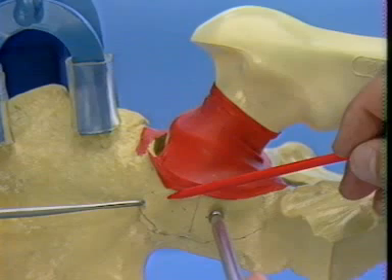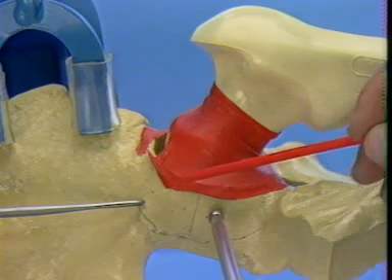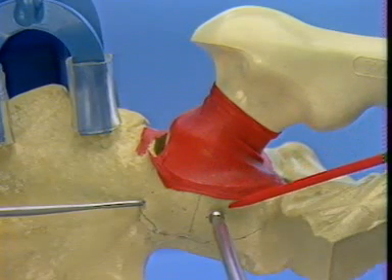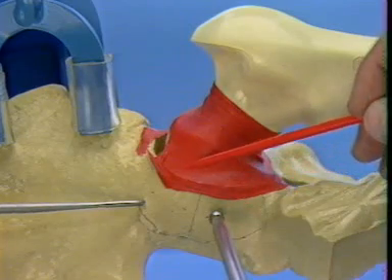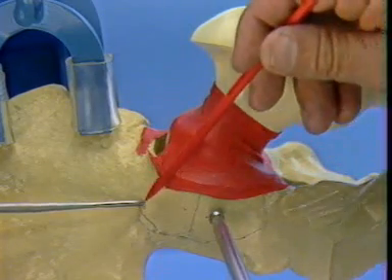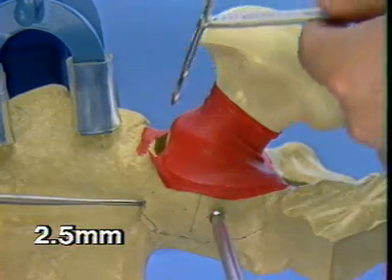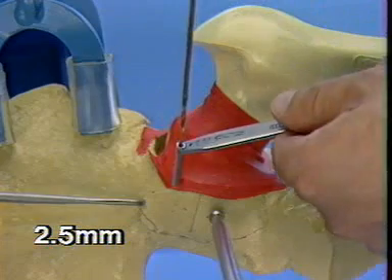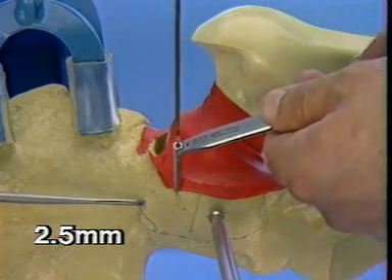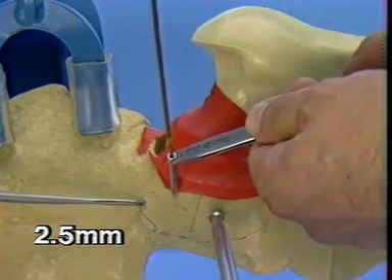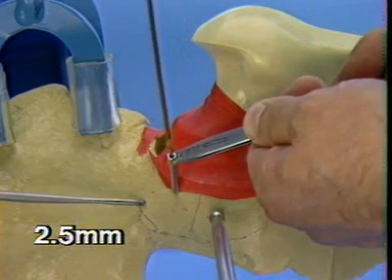A lag screw is placed into each fragment near the rim of the acetabulum. The screws must leave adequate room for the plate, which will span the fragments. With the patient in a lateral position, the 2.5 millimeter drill bit is directed vertically in order to avoid entering the joint.